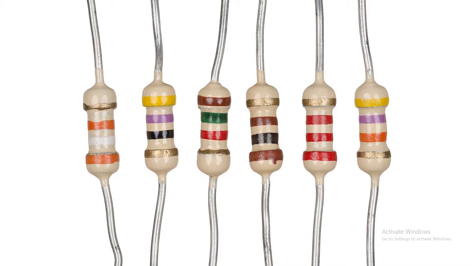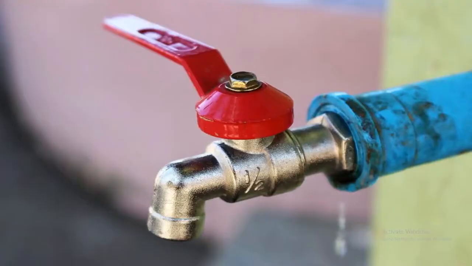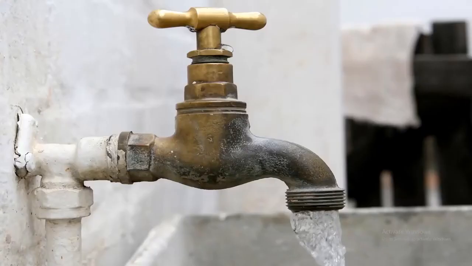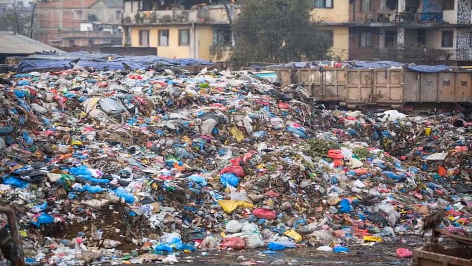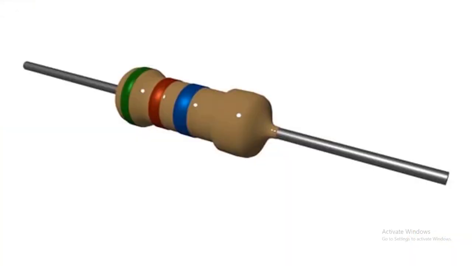Here I will give you a simple example of water. For example, water is flowing through a pipe. You need to control the flow of this water, so you use a valve. Through this valve you are able to control the flow of water. There is also another method. When garbage comes in the path of the water, this garbage will try to stop the flow of water. Like this, in an electronic wire, when the current is flowing, the resistor is trying to slow the flow of current, to decrease the flow of current.